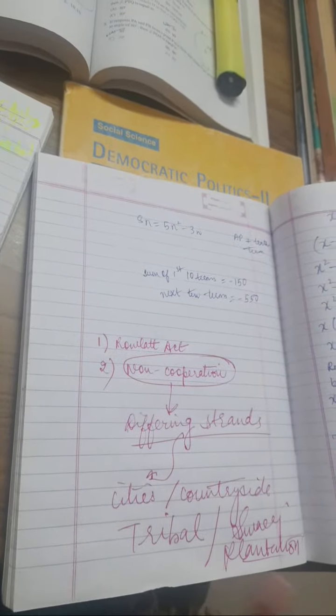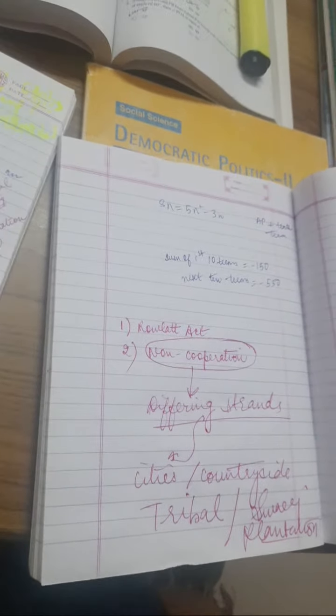We'll talk about that. Why did Mahatma Gandhi call a halt to the non-cooperation movement? Why was it stopped? And then we talk about the civil disobedience movement and all the facts about it.